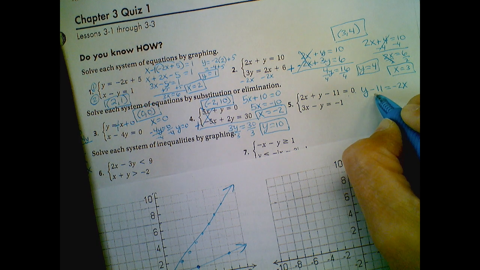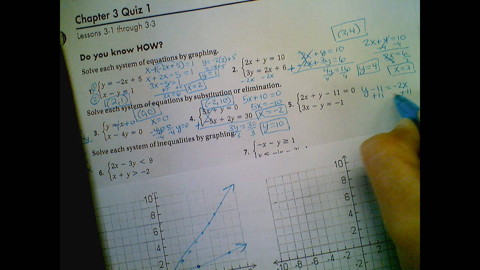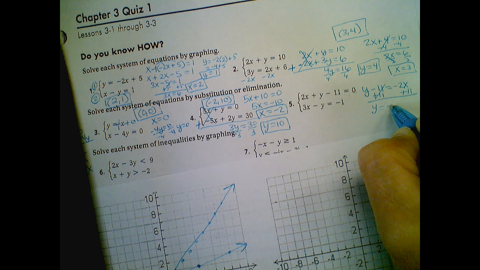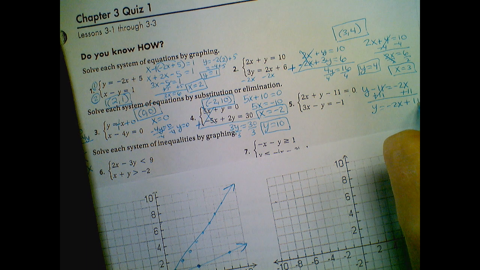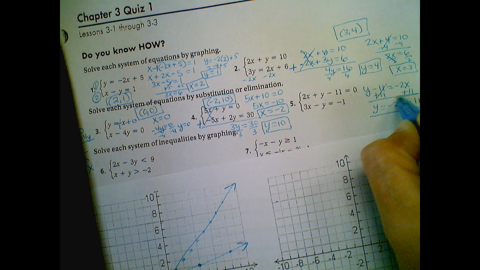And then I still need to get this y by itself, so plus 11. So then I get y equals negative 2x plus 11. So that's my first one.